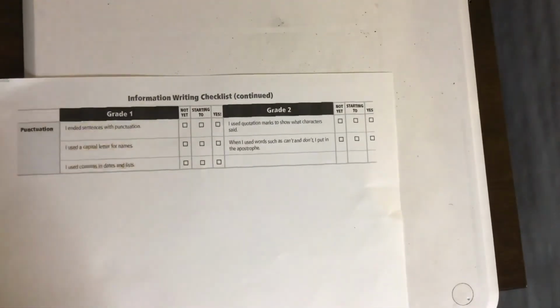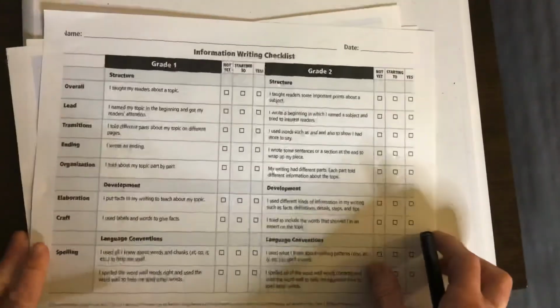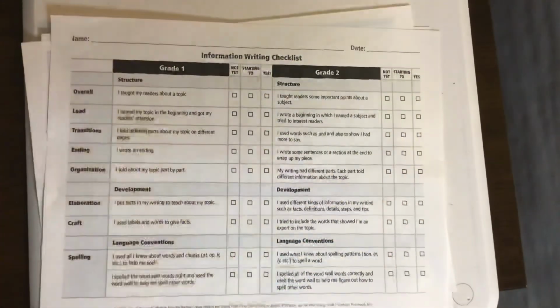So if you're at the editing and revising stage, go ahead and use these checklists to help you both today and tomorrow. Happy writing!